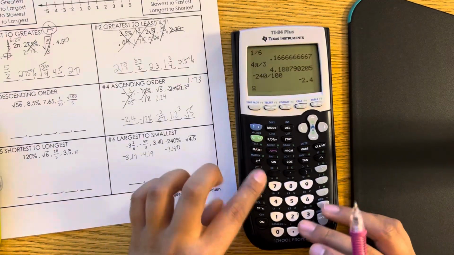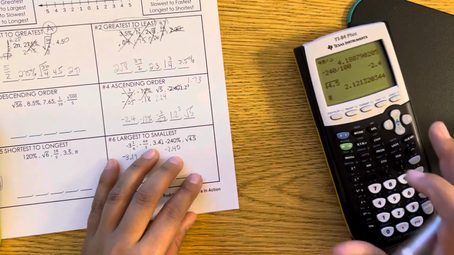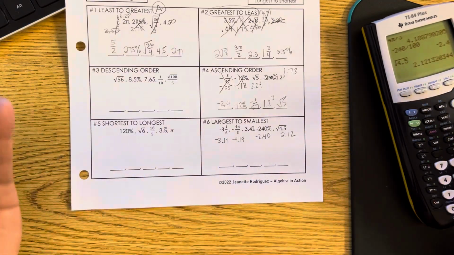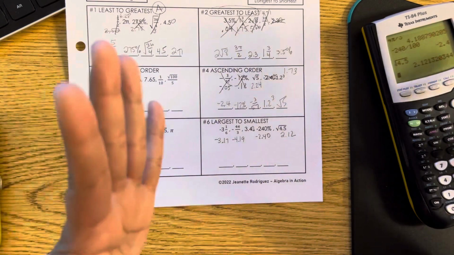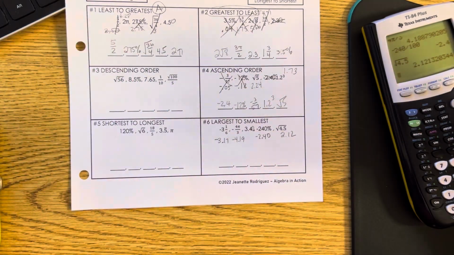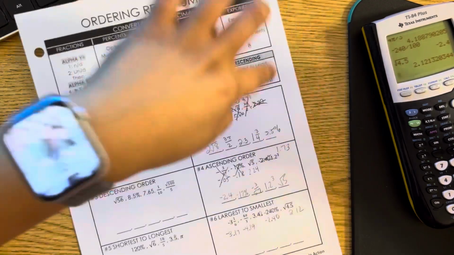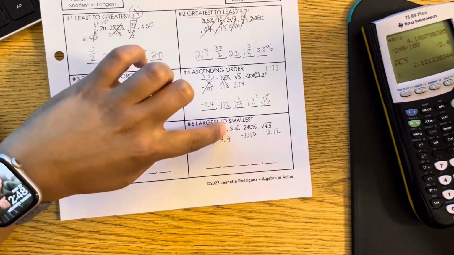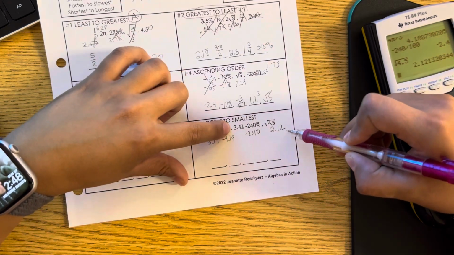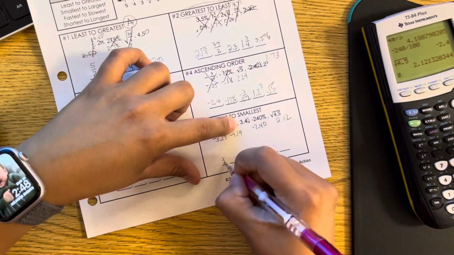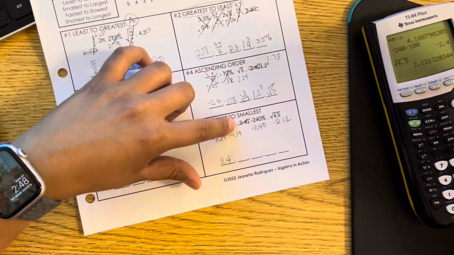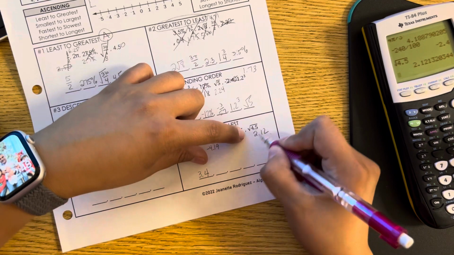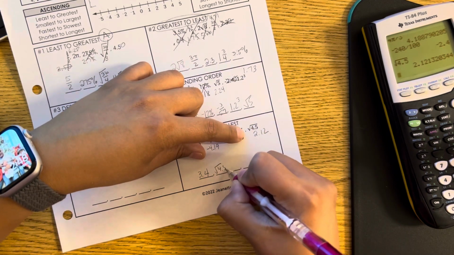And the square root of 4.5 is $2.12. Okay, that's the easy part, right? Change them all to decimals. Don't mess up there. But we're going to go from largest to smallest. That means the biggest positive. So let's just look at our positives. We have $3.40 and $2.12. Which one's the bigger one? The $3.40. So we're going to write 3.4. Well, there's only one more positive left. So we're going to go 2.12. So that's the square root of 4.5.